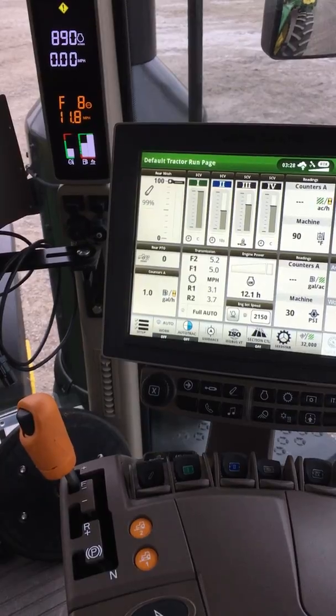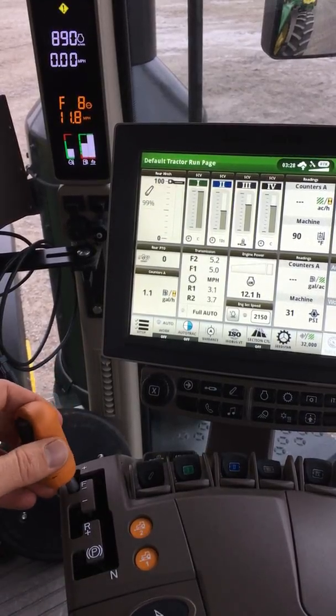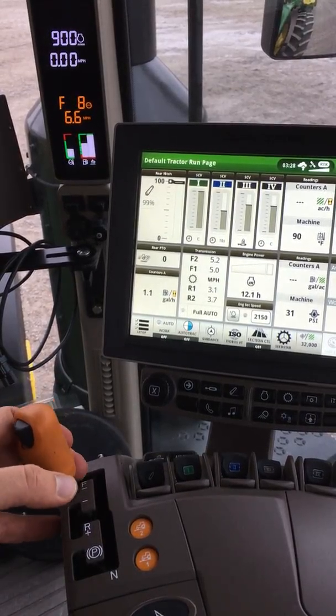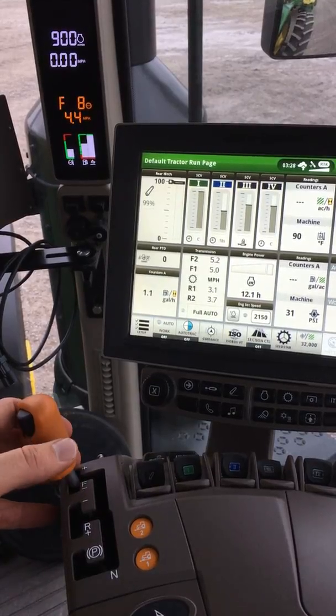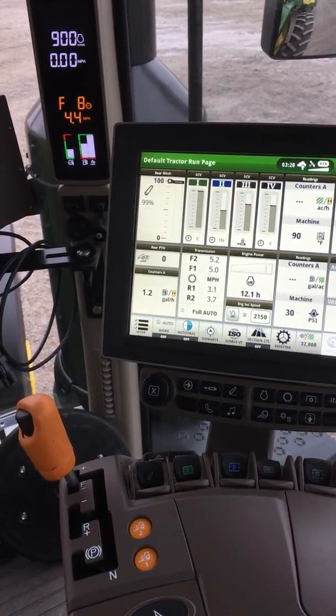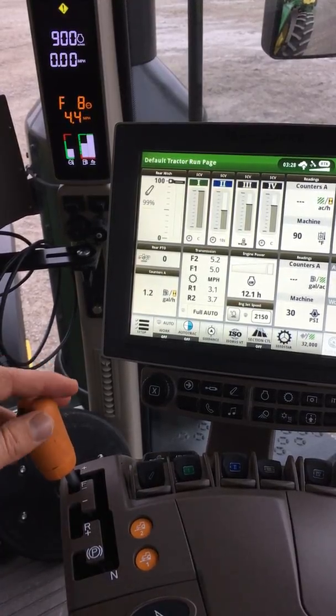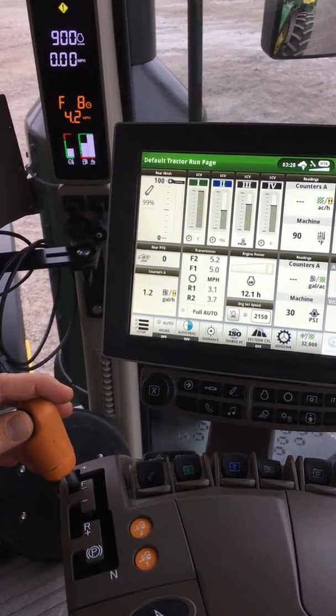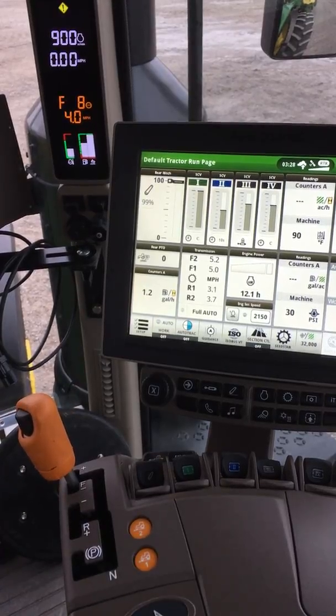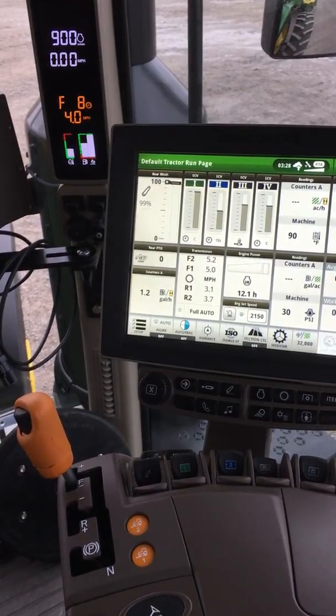So once I place the tractor in forward, I'm going to go ahead and shift down, and that's going to get me to 4.4 mile an hour. If I would like to go 4 mile an hour, I can simply utilize the scroll wheel to make that small adjustment. Once my set speed is set, I can go ahead and begin moving, letting out on the clutch or the brake.